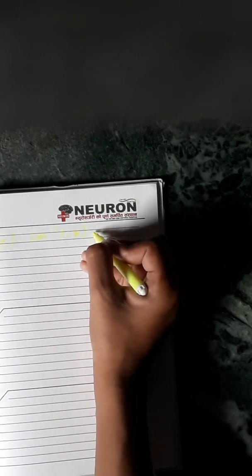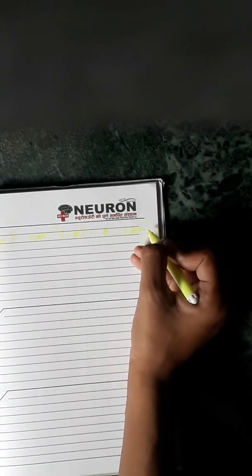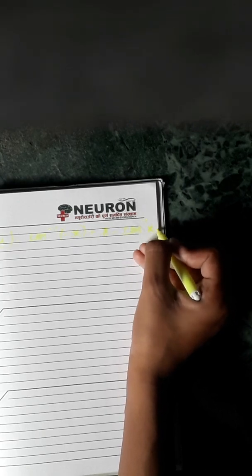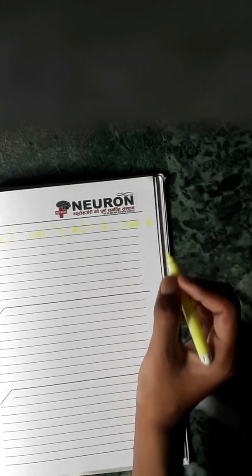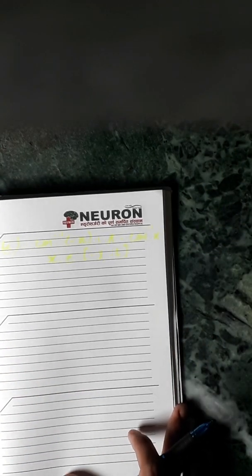So let's come to the other type of properties. It is cos inverse minus x is equal to pi minus cos inverse x. Cos inverse minus x is equal to pi minus cos inverse x. Here the range of values for x is, x belongs to minus 1 to plus 1. So let's take up the proof of this one, this property.